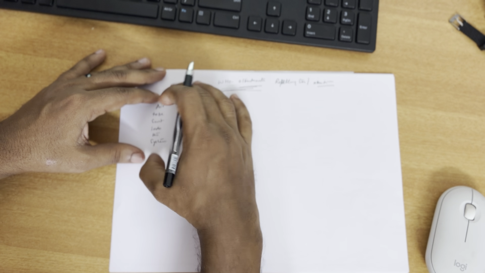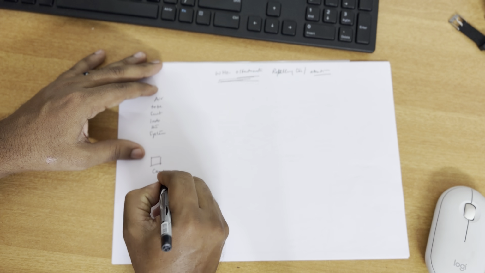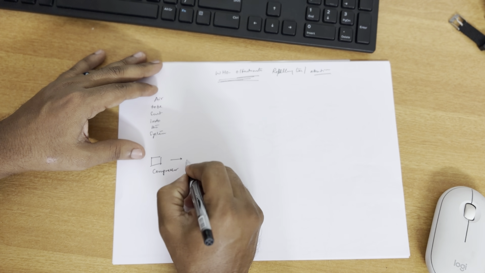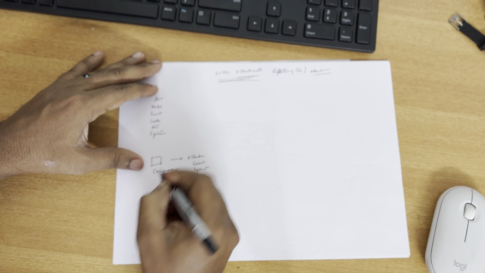This can be done in two ways. Either you use the compressor, compress the air and then send it through the selection system, or you can generate the vacuum.